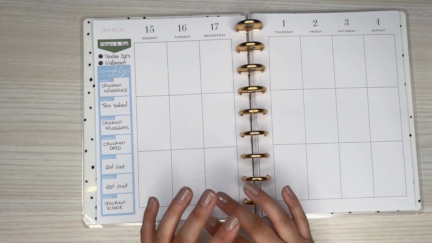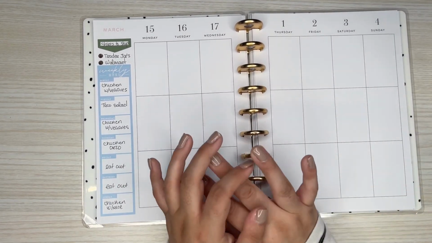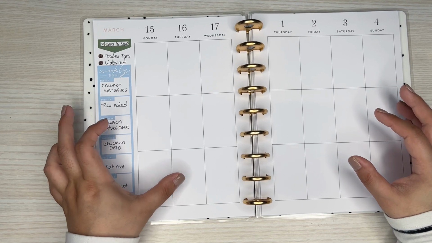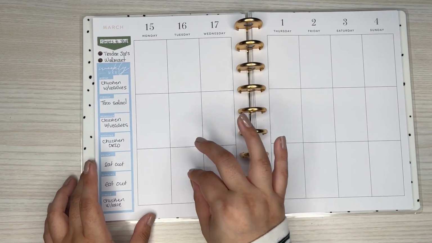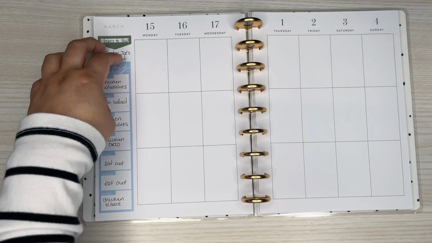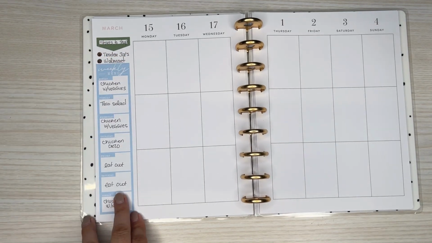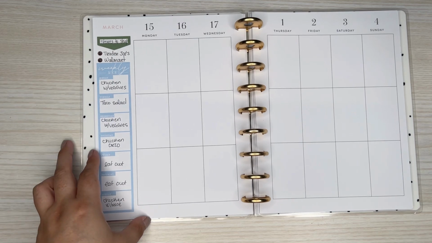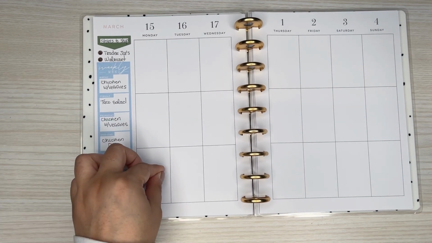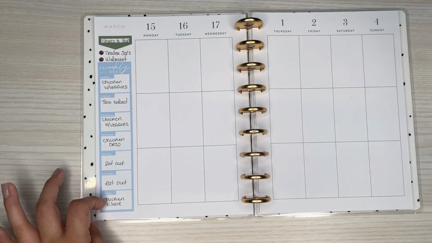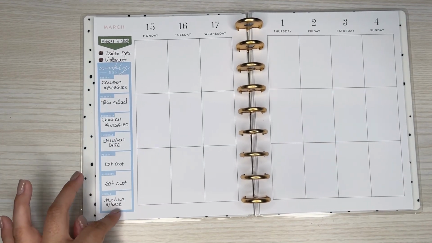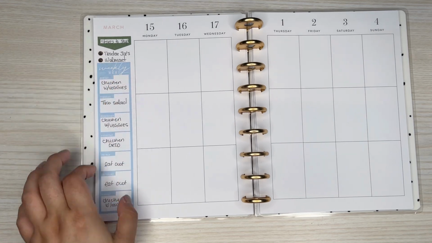Again, this is something that I never want to put within my weekly spread, since this is more of a weekly type of list, unless I put it on each day. But I like having it here all in one section. It's easier to see, versus when I put prepping my meals, I put it all over the place, I scatter it. But for keeping track of what I plan on making, I think it looks better when it's all together.